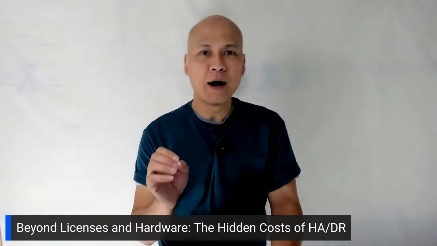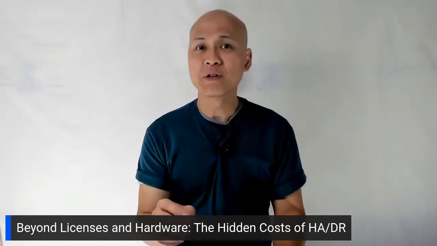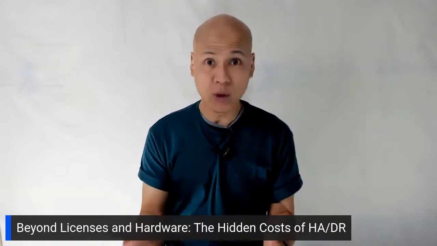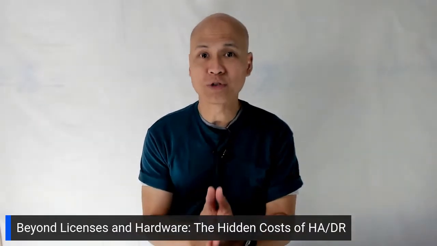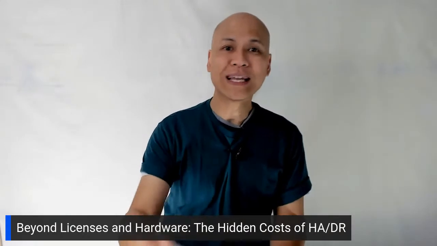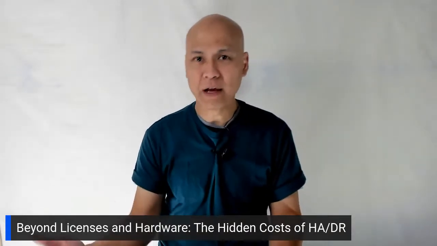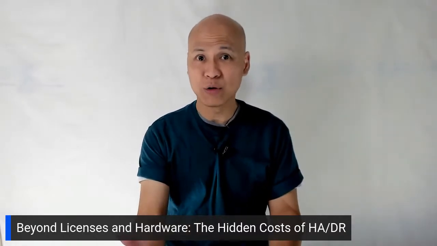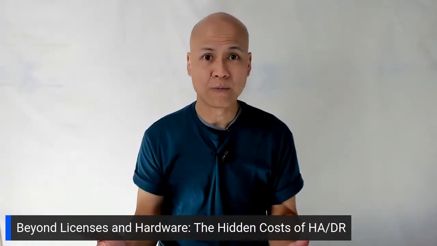If your high availability and disaster recovery solution is so complex that you can't even figure out how to work with it, it is going to cost you a lot of time figuring it out as part of your day-to-day operations. Even worse is when it goes down as part of an outage or when an incident suddenly happens, right?